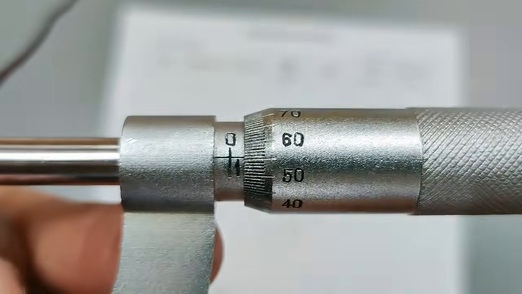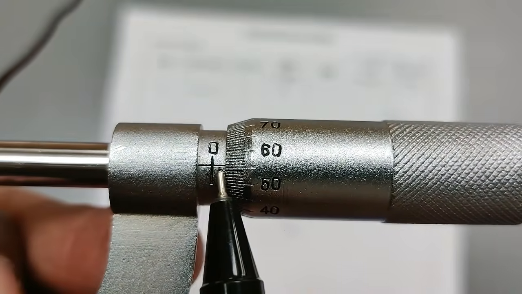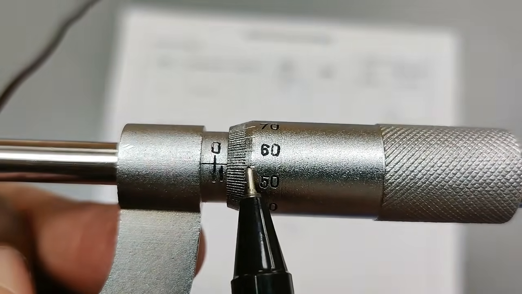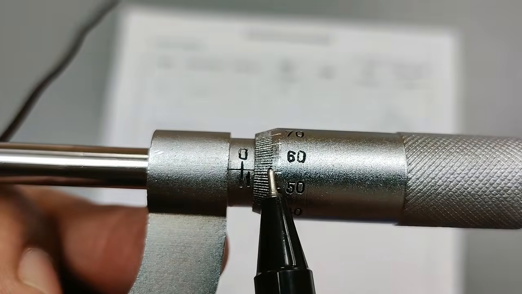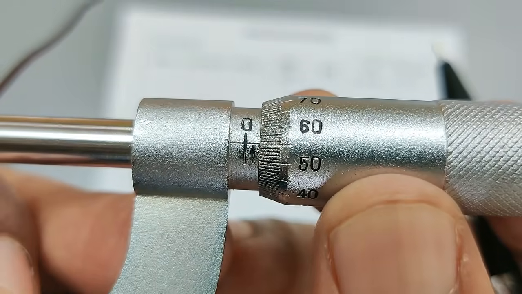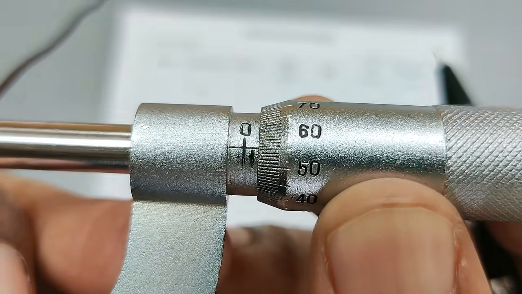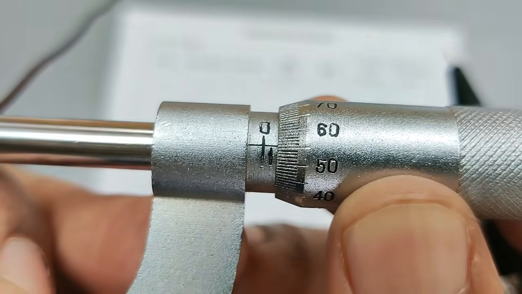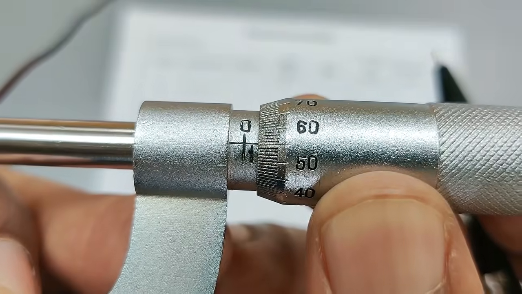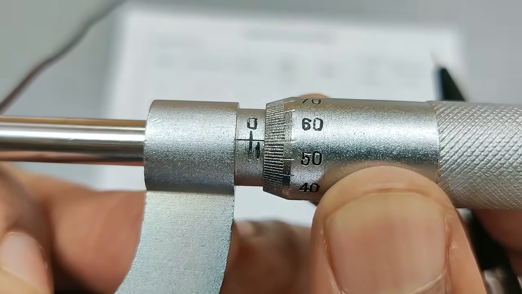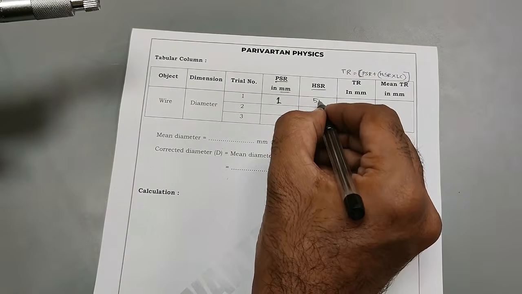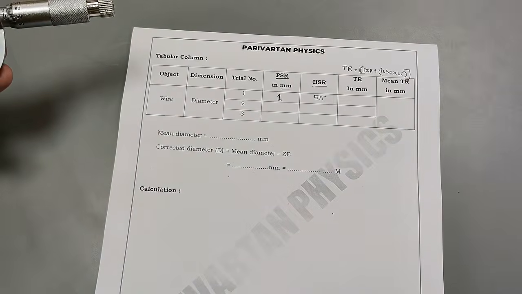So where is the reference line here? This is the reference line. See which one coincides correctly with the reference line. This is 50, this is 55 and this is 56. So the 56th line is coinciding exactly with probably 56 and 55. So the reference line is in the middle of 56 and 55, right? 55 and 56. So which division do you have to take now? 55 you have to take as HSR. So you take HSR as 55. HSR is 55. Correct? Like this we have to take the reading.